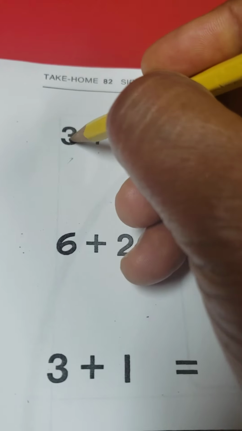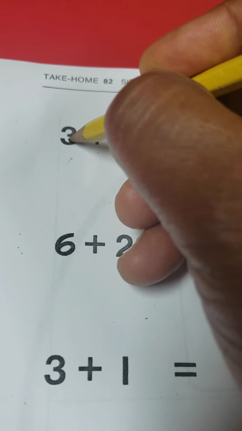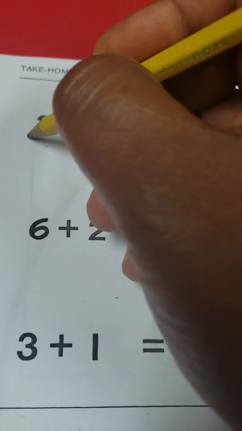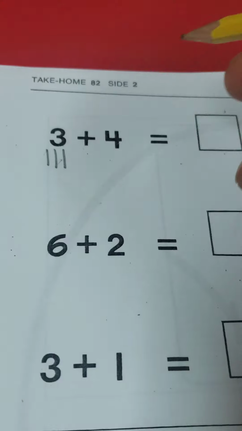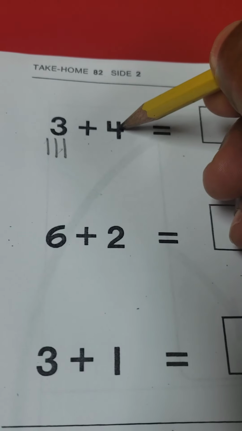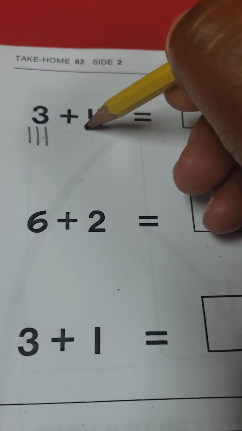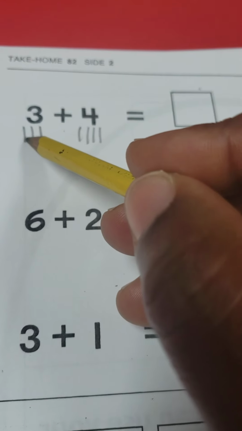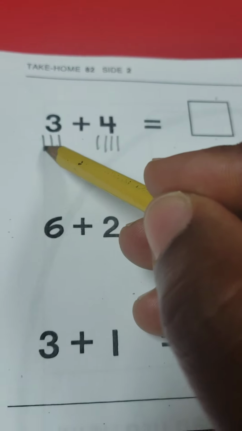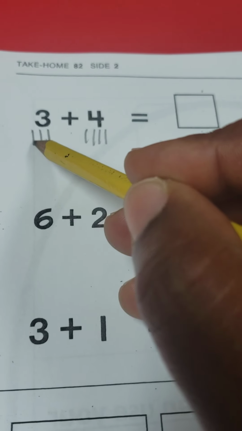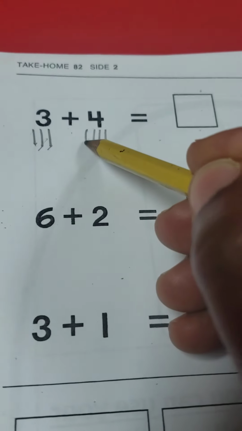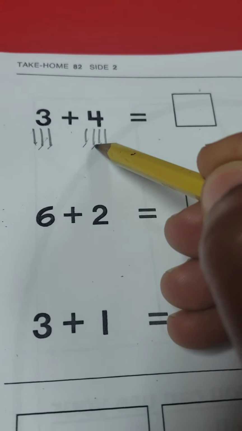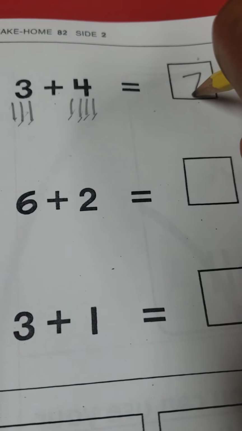This is number 3. I am going to count the 3. 1, 2, 3, making lines. The number here is 4. Then I'm going to make 4 lines. 1, 2, 3, 4. Now let's count it together to see 3 plus 4. 1, 2, 3, 4, 5, 6, 7. 3 plus 4 equals how many? 7. I'm going to put my 7 right here.